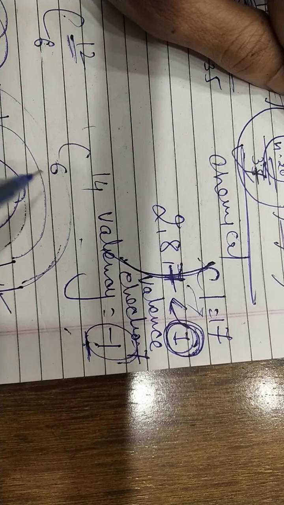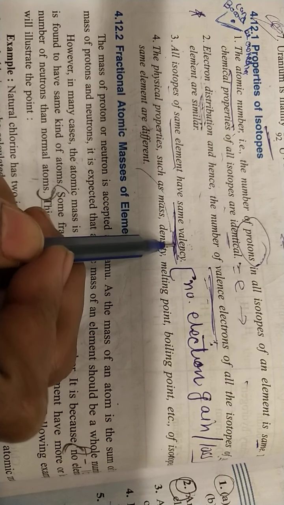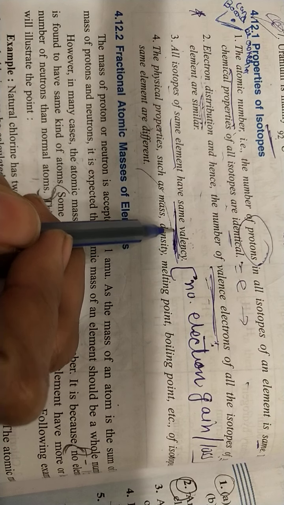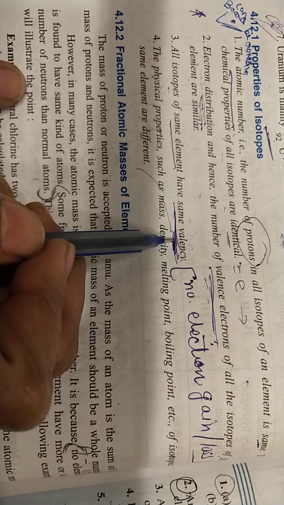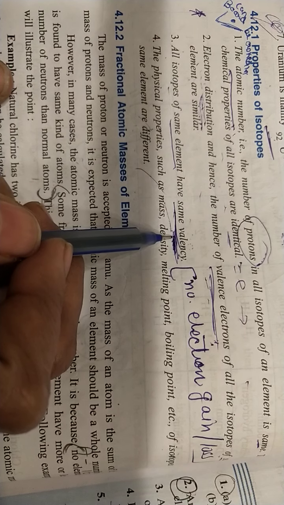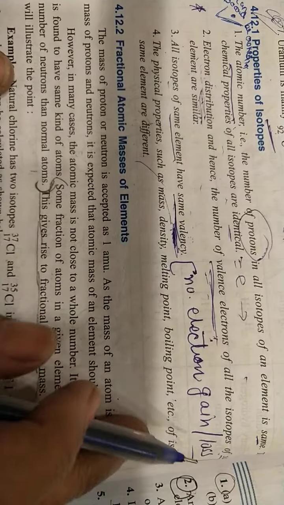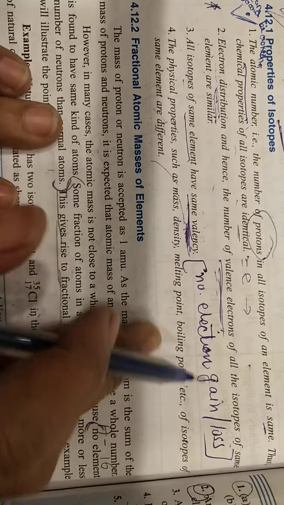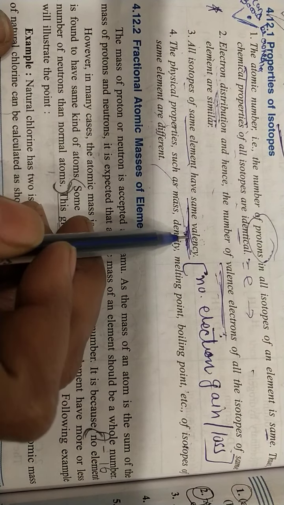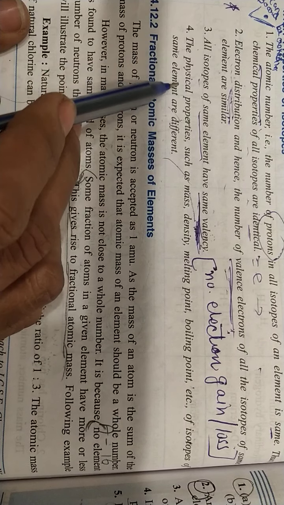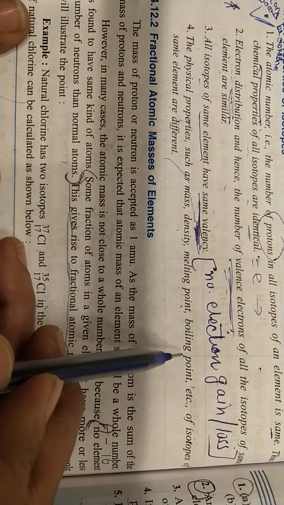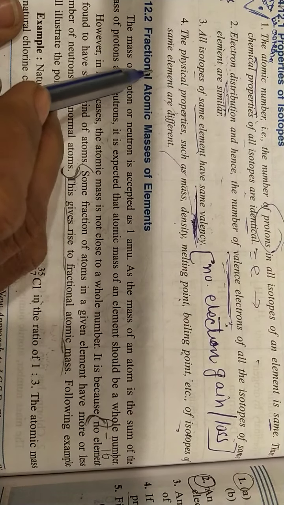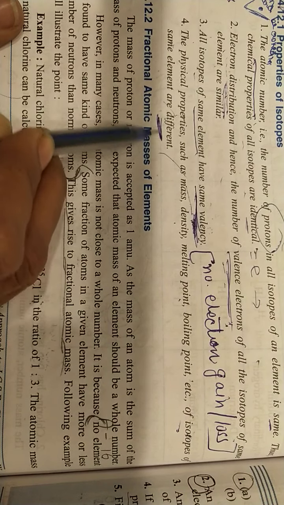Now, isotopes have the same valency. Same valency means they have the same electronic configuration, the same valence electrons, so all have the same valency. That is, the number of electrons gained or lost by all isotopes is the same. The physical properties, such as density, melting point, boiling point, etc., of isotopes of the same element are different.